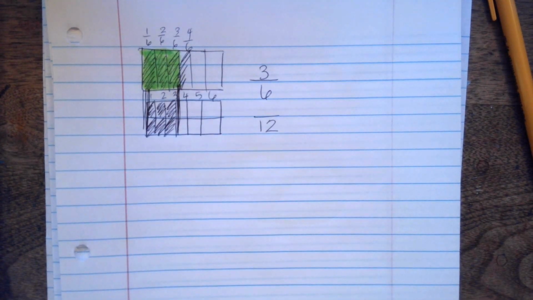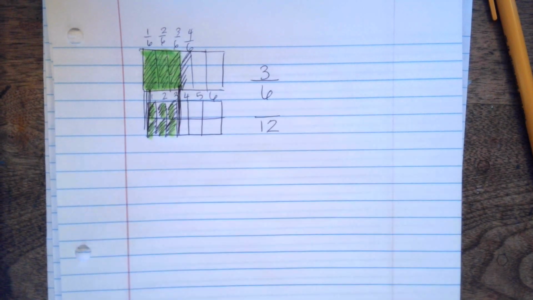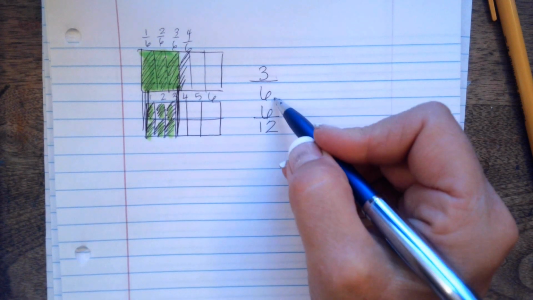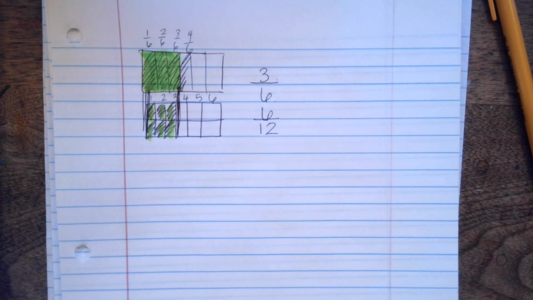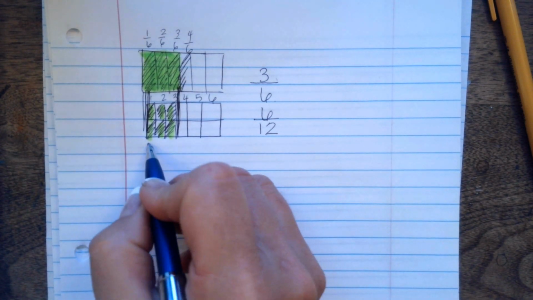And then I'm going to count the number of boxes. 1, 2, 3, 4, 5, 6. So 6/12 would be the same as 3/6. Does that make sense to you so far? Mm-hmm. We just cut that same square into a different number of pieces.